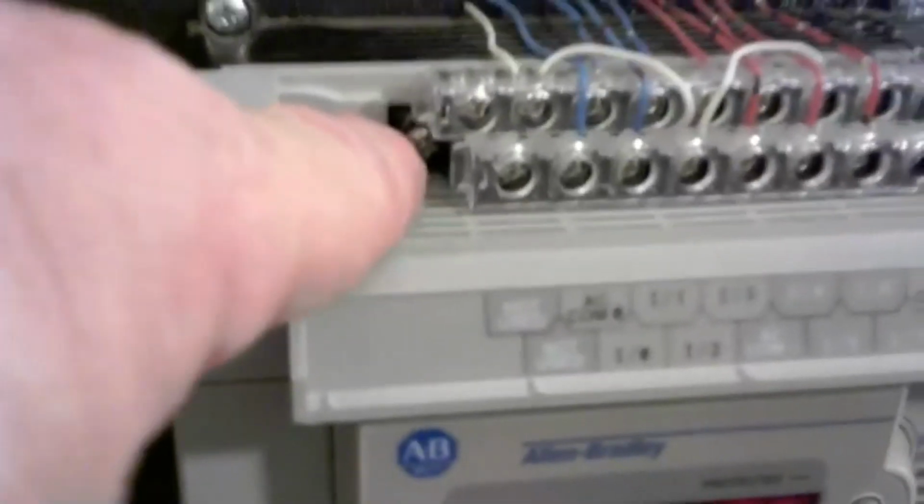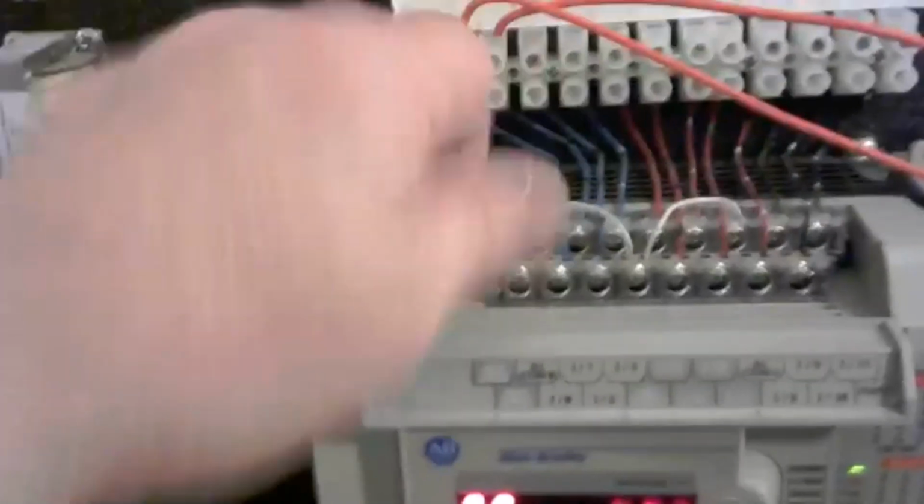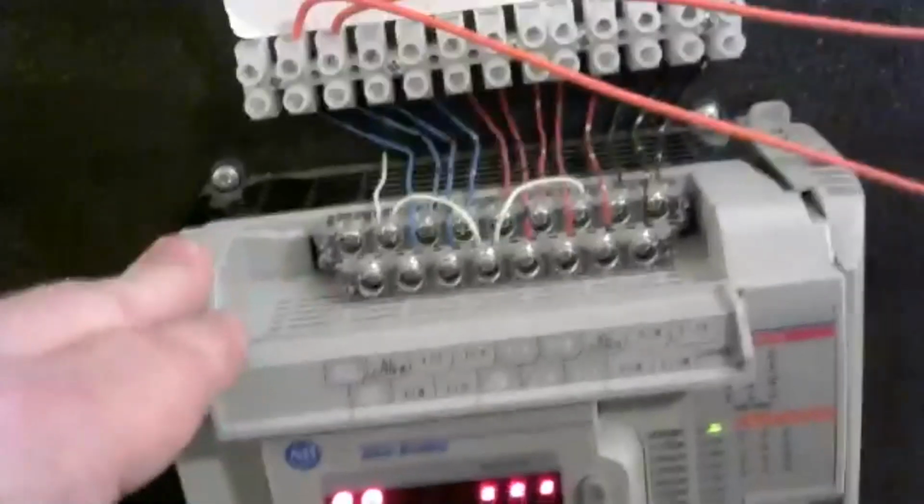You see it right there where my finger is? You loosen this one and loosen that top right one back in there. If you loosen that one and that one right there, the whole strip comes out. So you can wiggle it and get the whole thing out with the wires attached, and you don't have to unwire anything.